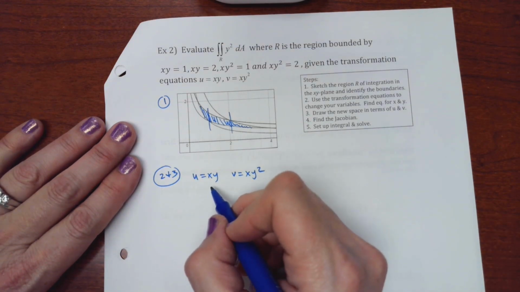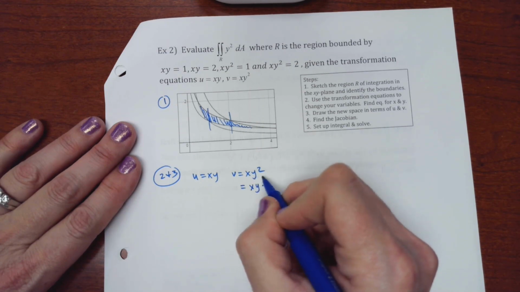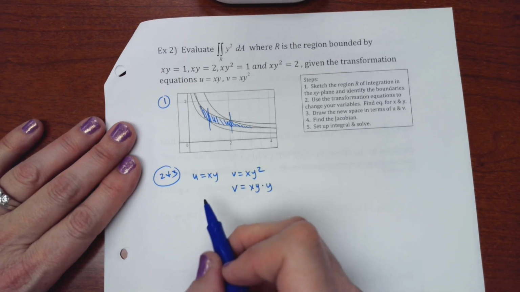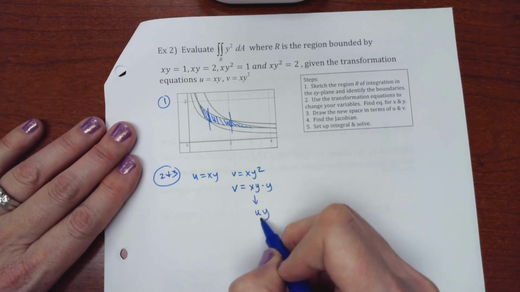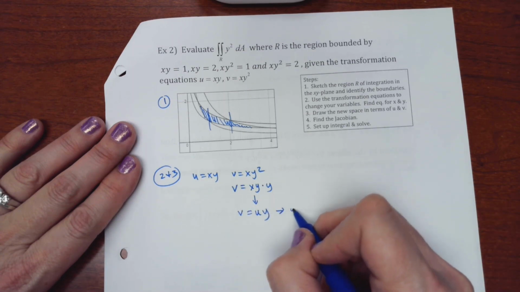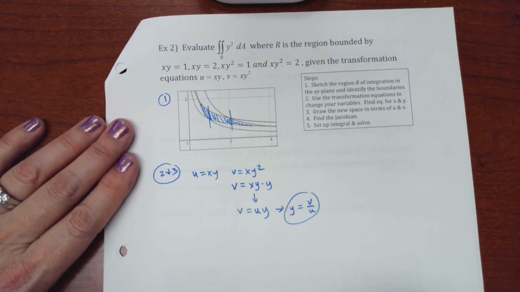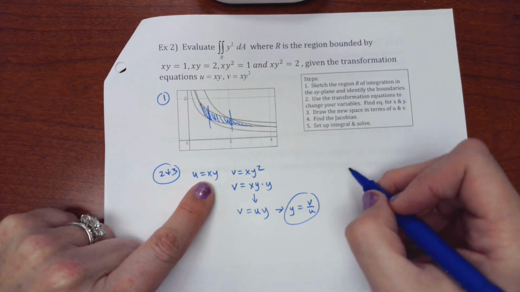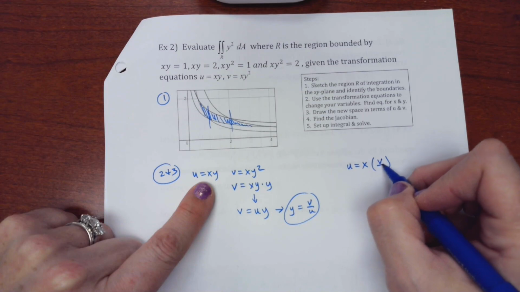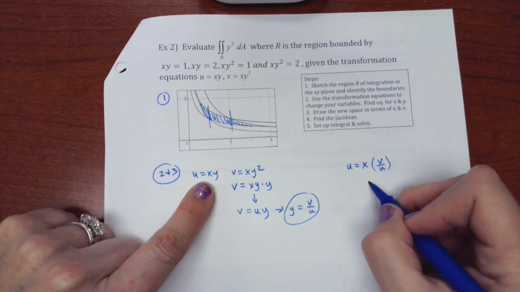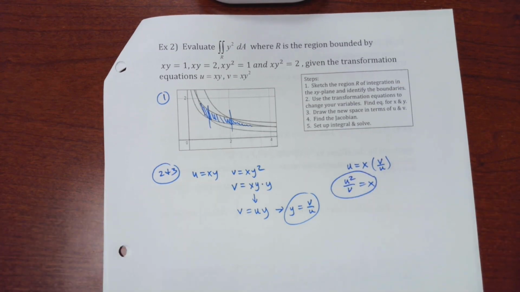Would you realize that this is x times y times y? All right, so that's v, right? So xy is equal to u. So I'm going to replace a u right there. So uy is equal to v. So that means that y is just v over u. So there's one equation. Now I will take that information and put it here. u equals x, y is v over u. So when I move this to the other side, I'll get u squared over v. And there I go, my equation for x.